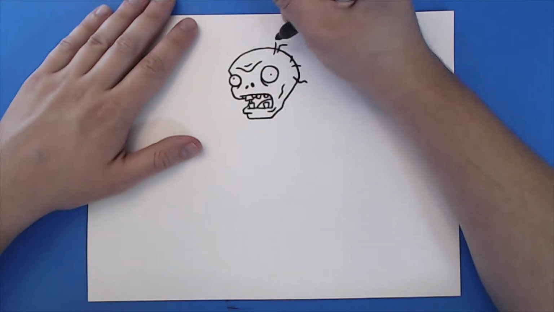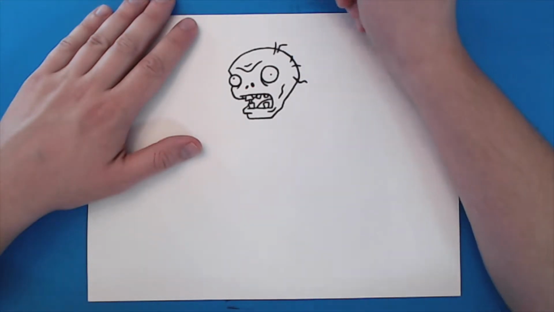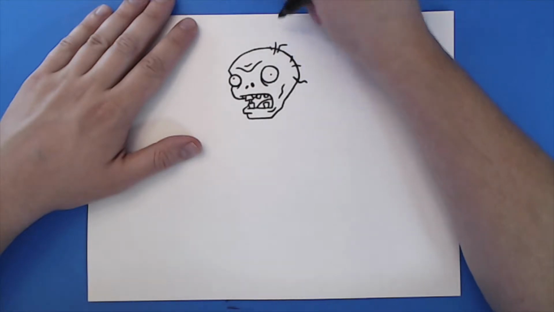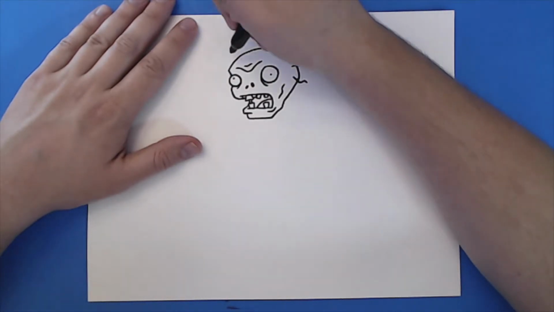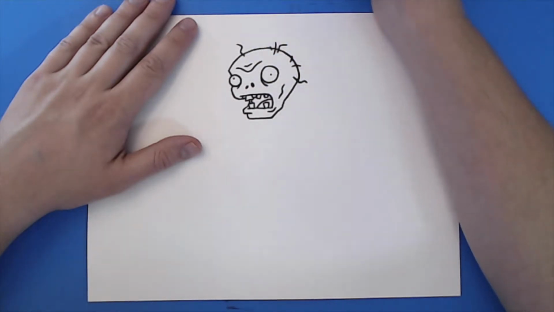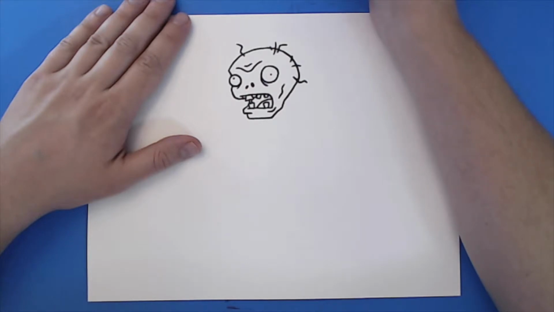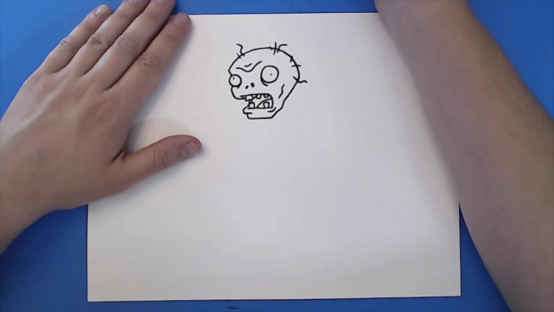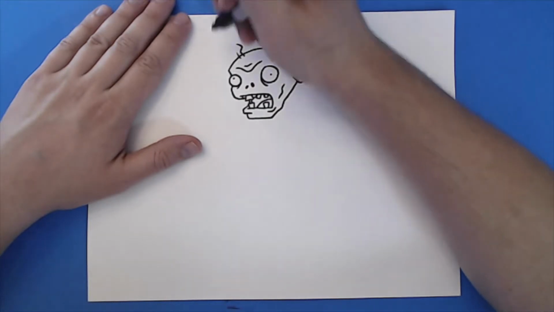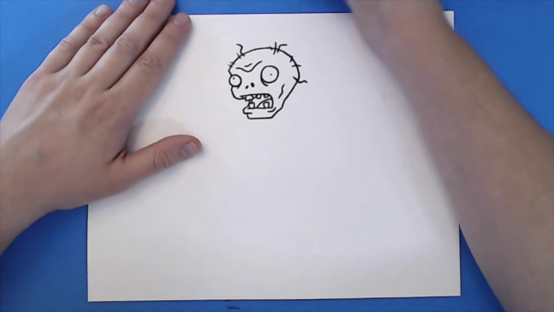Then a big curved one right here. And a little curved one right there. Then up here, I'm going to draw one that goes up, over, and then out like this. Then we're going to do a little curved one right here. And then a couple more little curved ones right there.